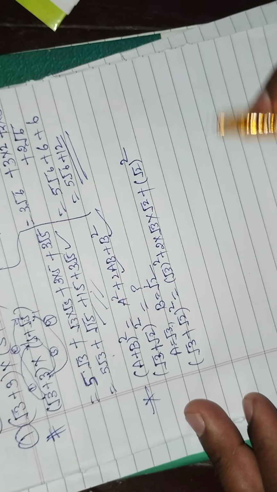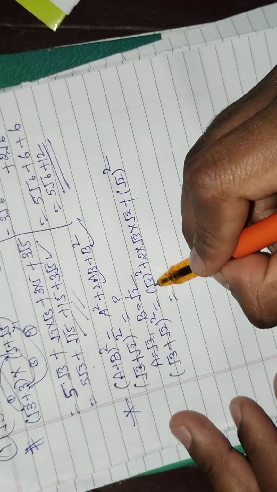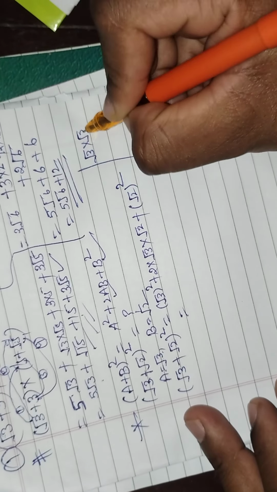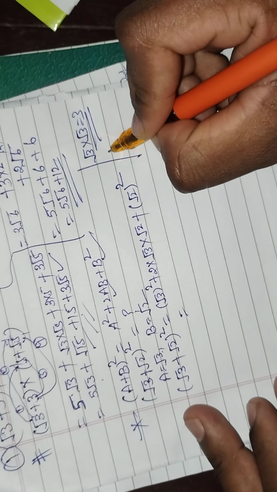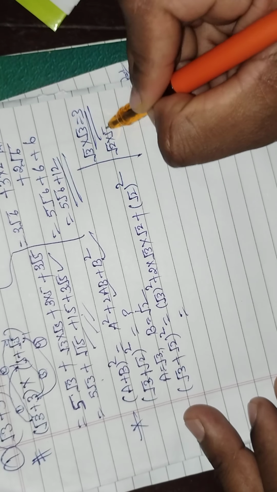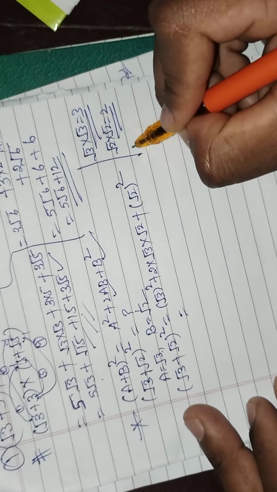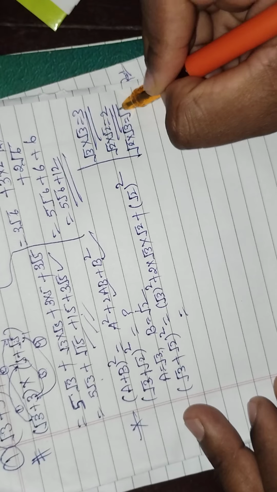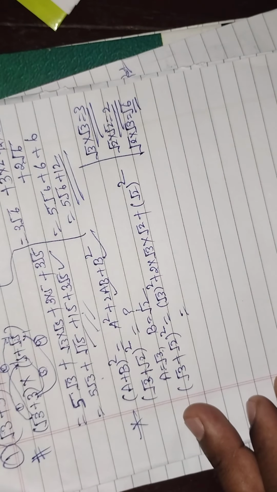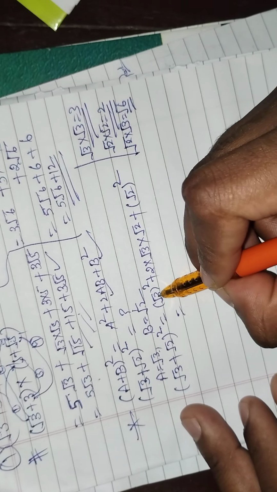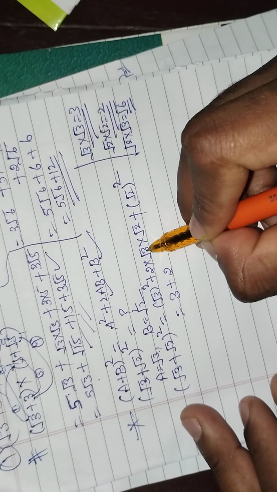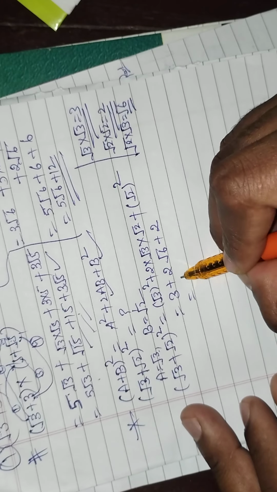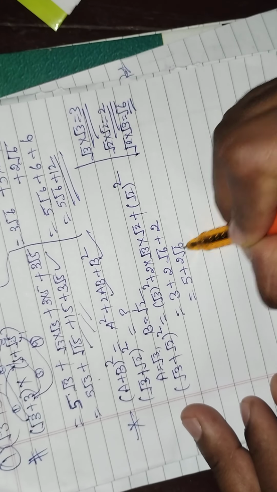Okay, so under root 3 square means, you should understand from basic classes, under root 3 square means 3, and under root 2 into under root 2 will always be 2. And if you are writing under root 2 and under root 3, their product 2 into 3, 6, can be written in one single under root. Okay, this one is our rule. So you can write here 3 plus 2 under root 6 plus 2. 3 plus 2 we can write this one 5 plus 2 under root 6.